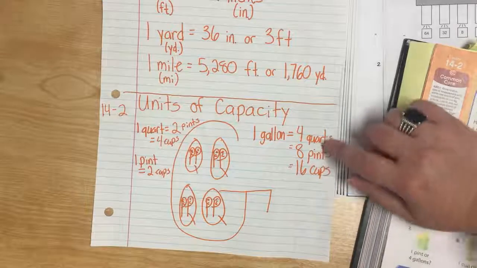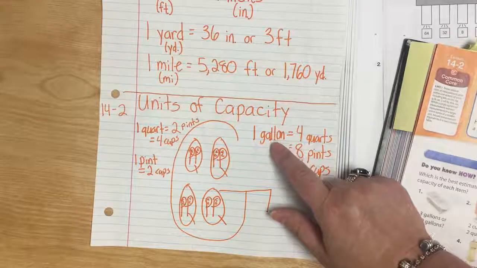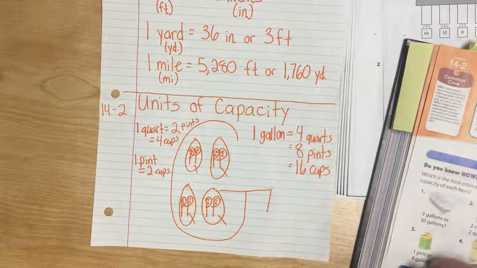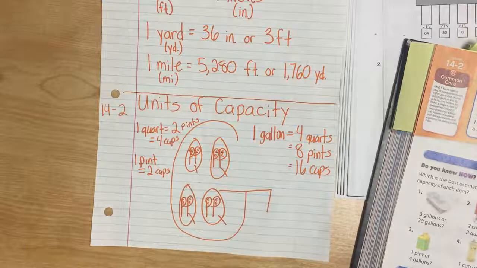So when you're in the grocery store, you either get a gallon of milk. Is your orange juice ever that big of a container? No, your orange juice is going to come as a quart, or what you'll see more likely, a half gallon. 2 quarts is a half gallon. So you'll see it, but it would be measured in quarts.